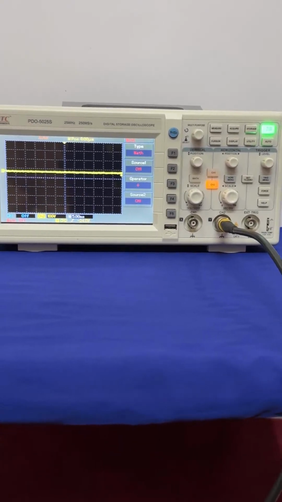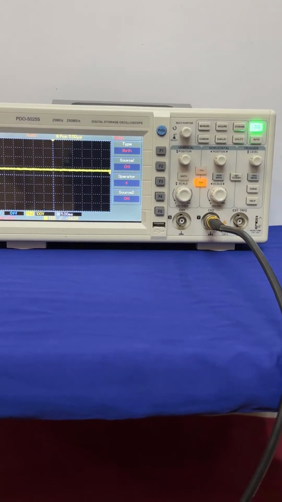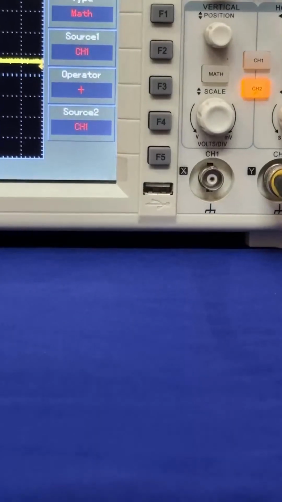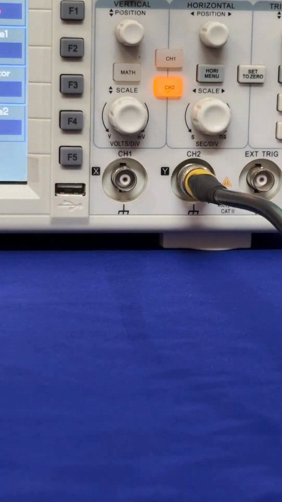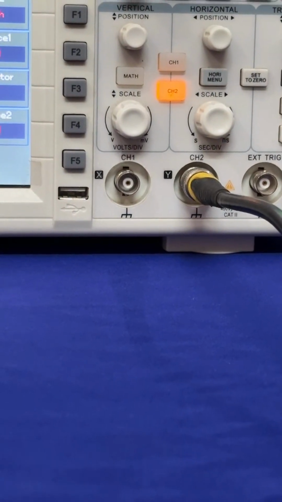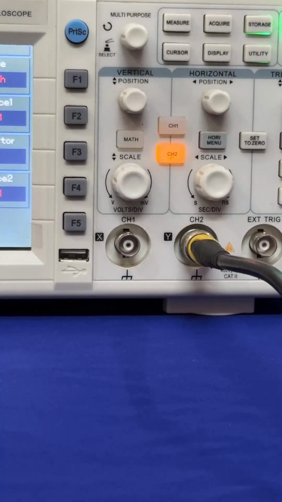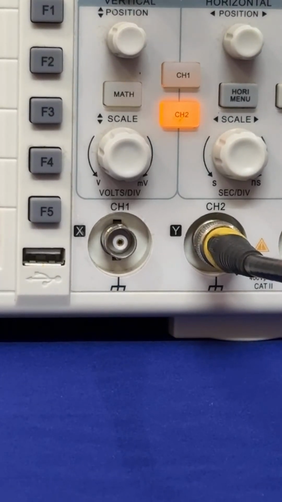You can find there are two channels available. I zoom in and you just see. You can see one channel is highlighted and the other is dormant.